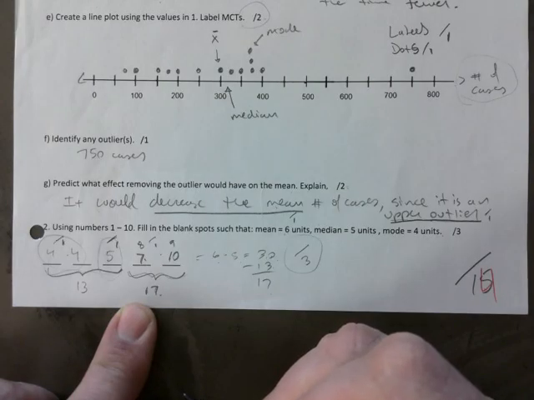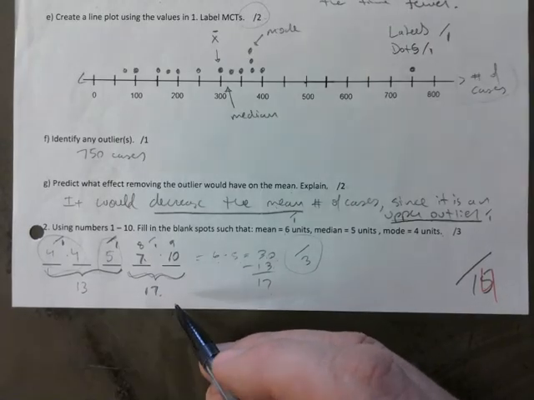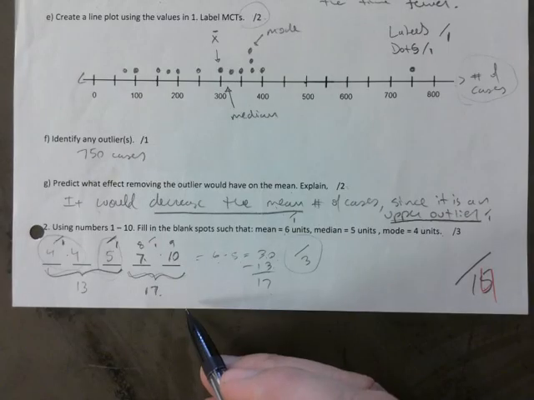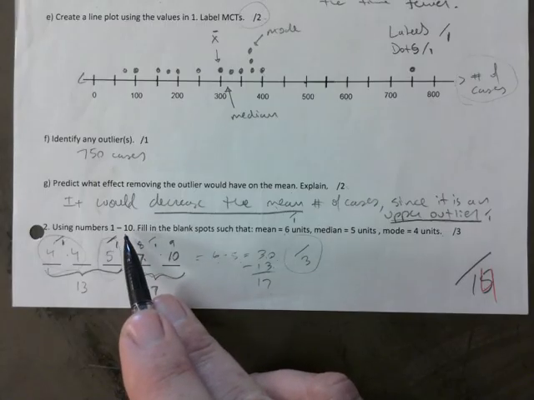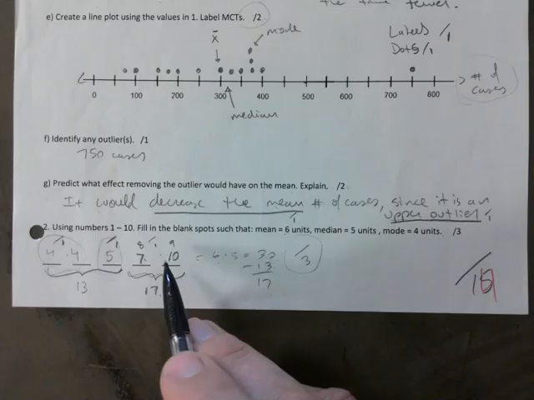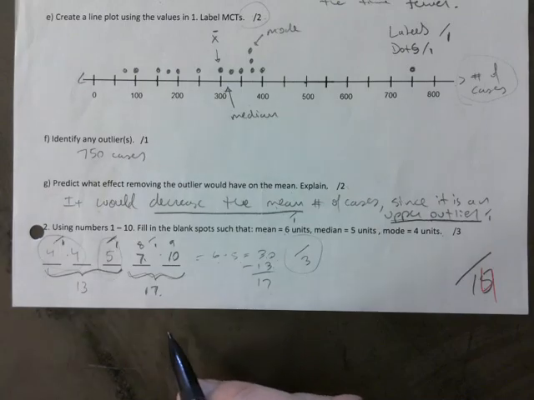Is that the only one? So just make sure it adds up to 17. Nobody would have tried 12 and 5 because you can't go past 10, right? But 12 and 5 would have been a problem because then you had 2 5s. Then your mode is off, right? So you've got to be careful.